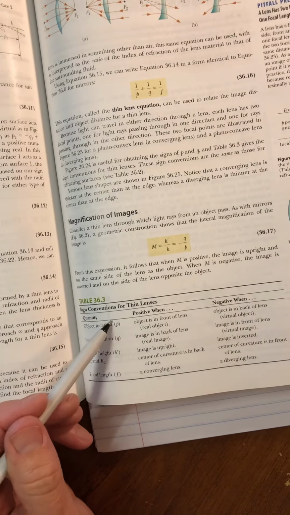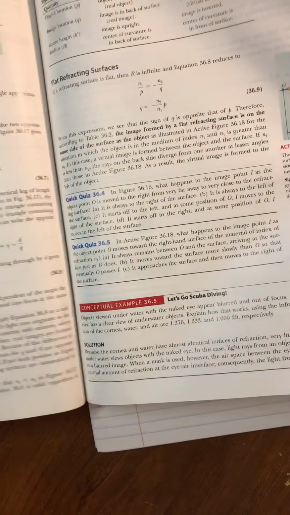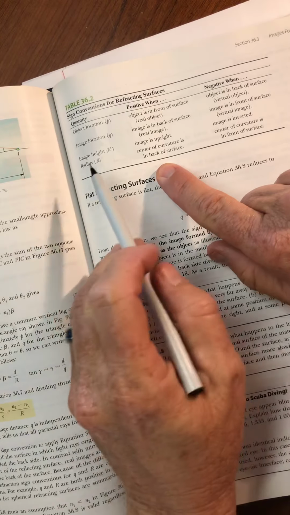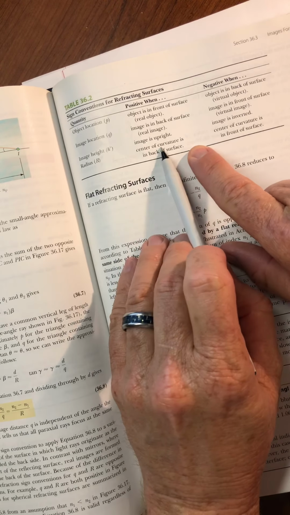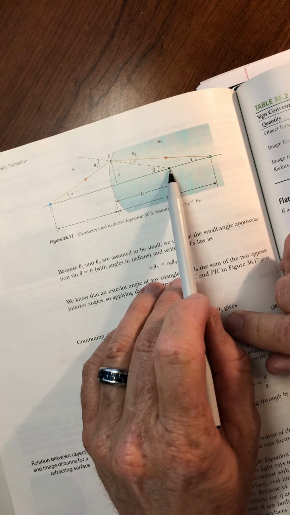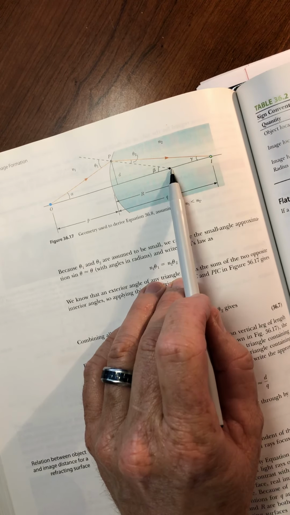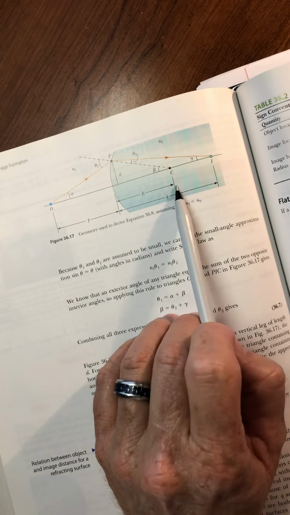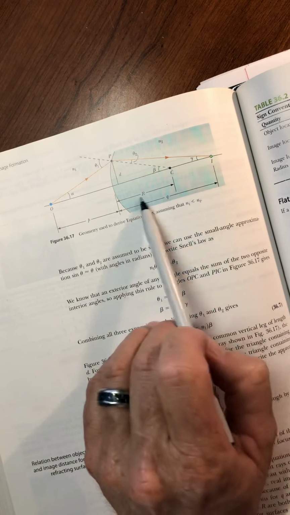And to understand whether the R is positive or negative, it's not listed in this table 3, because they listed it over here in this table 2 for a refracting surface. And so they say, let's call R positive when it looks like this, okay? When the curvature is over here, it's positive. I like to say it this way: the R is positive when the Q is positive.